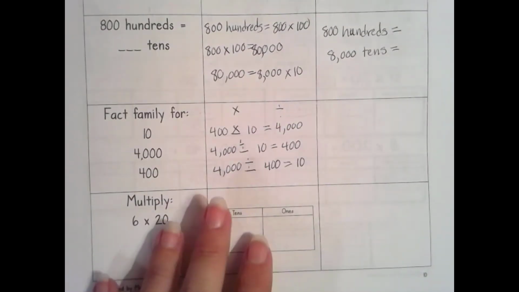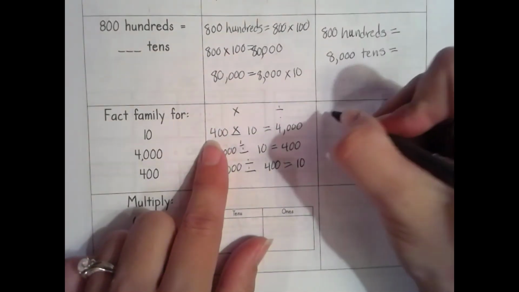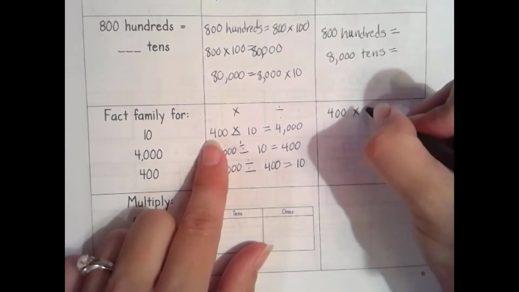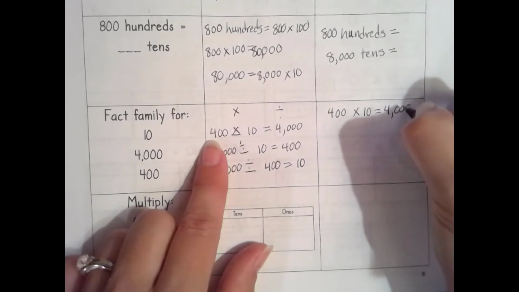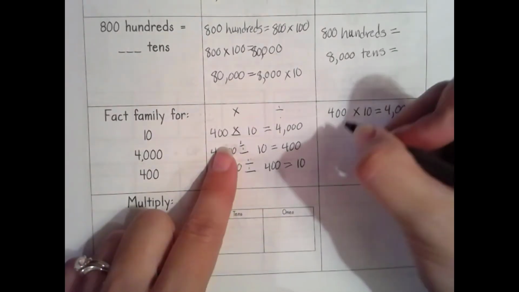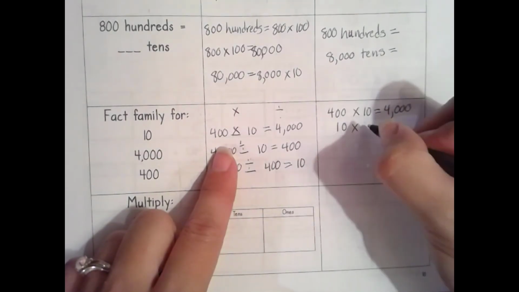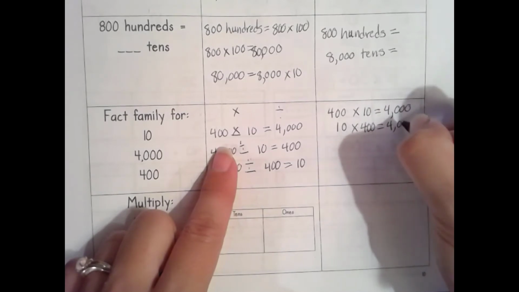Okay, so all our equations for our fact family. I'm going to start here. 400 times 10 equals 4,000. Now I didn't write it down over here, but using that commutative property of multiplication, I can also write 10 times 400 equals 4,000.